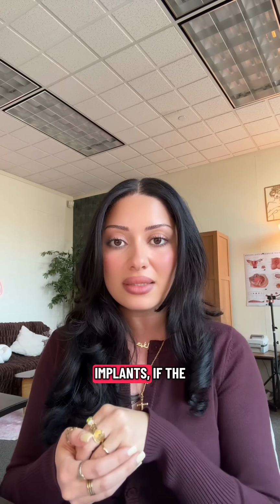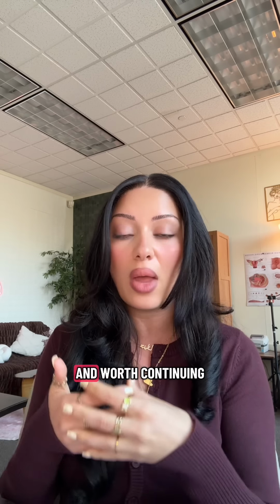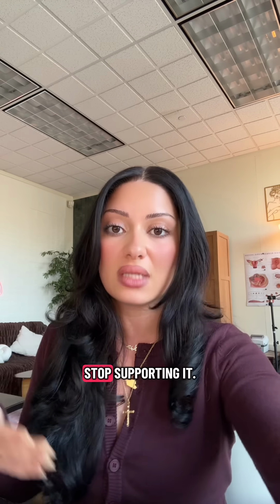So when it implants, if the body recognizes that this blastocyst is just not viable and worth continuing because of those errors, the body will just signal to stop supporting it.